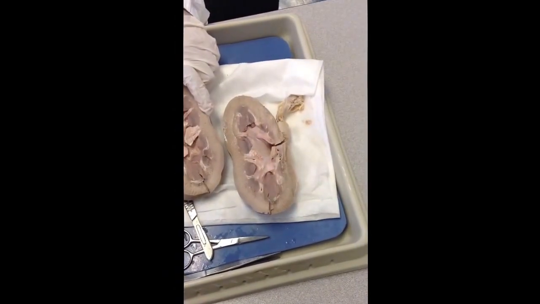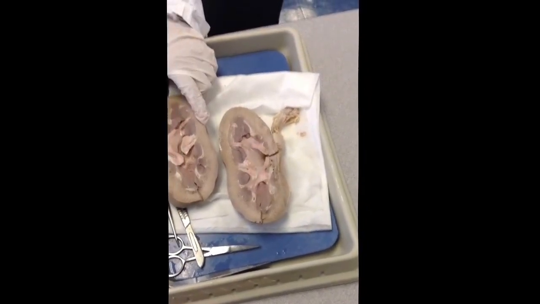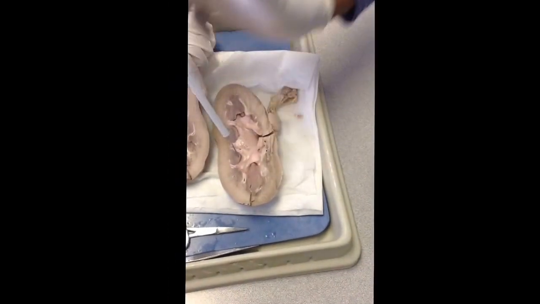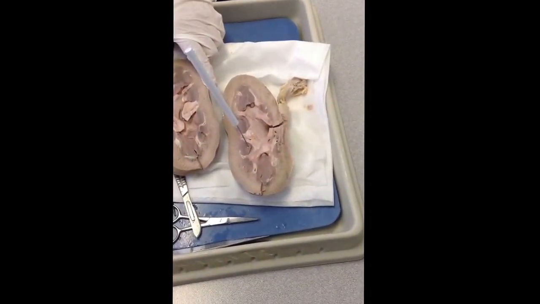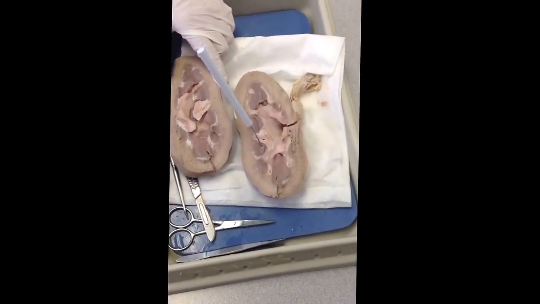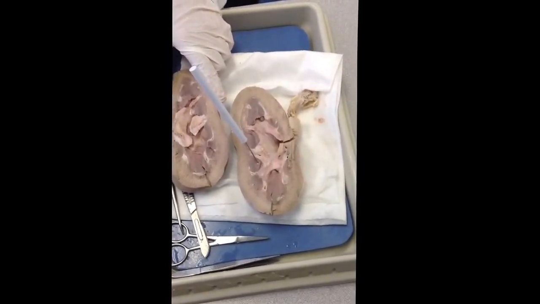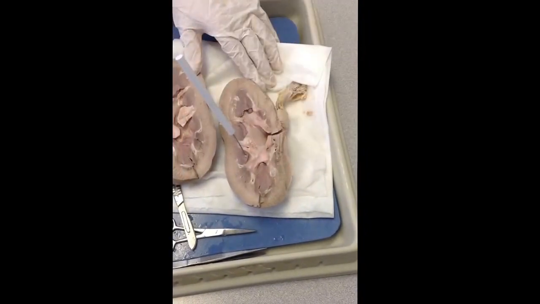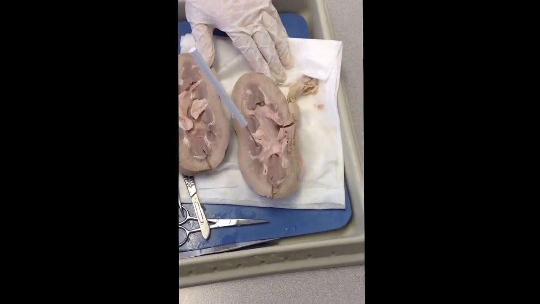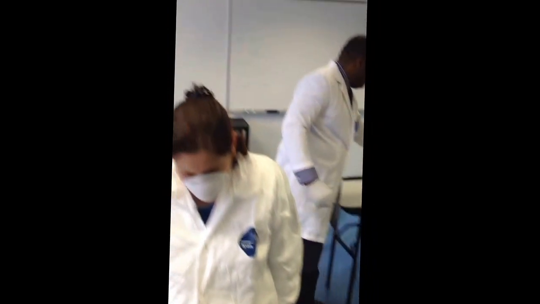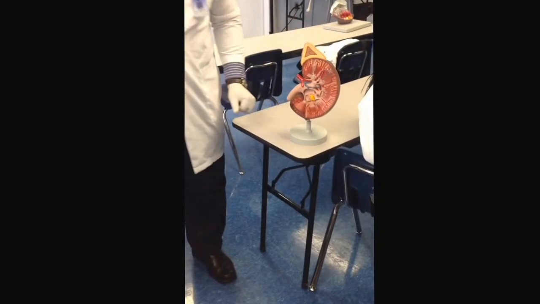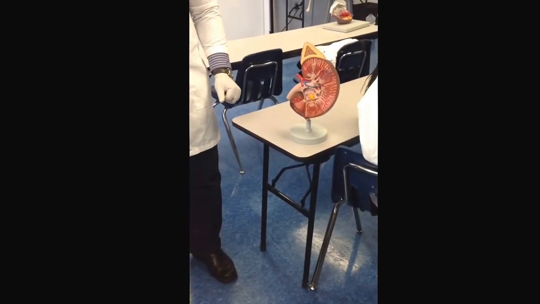And that's what papilla stands for, a tongue. So that's your renal papilla right there. Papilla is Latin for tongue, sticking out. That's the apex of the pyramid, the summit of the pyramid, right there. That area there that looks like a tongue, that is the renal papilla.